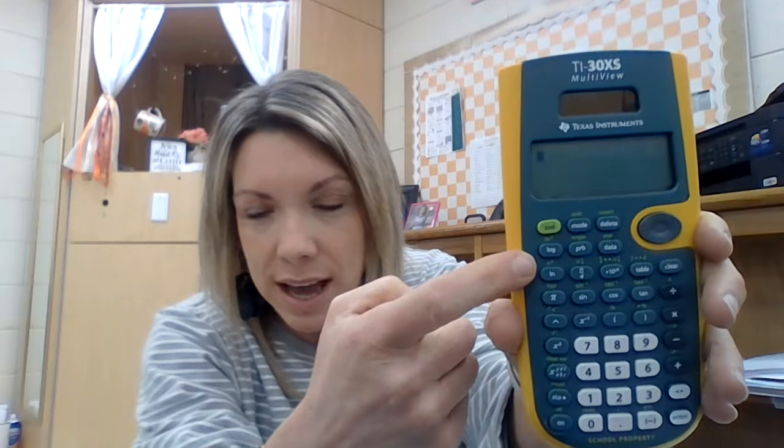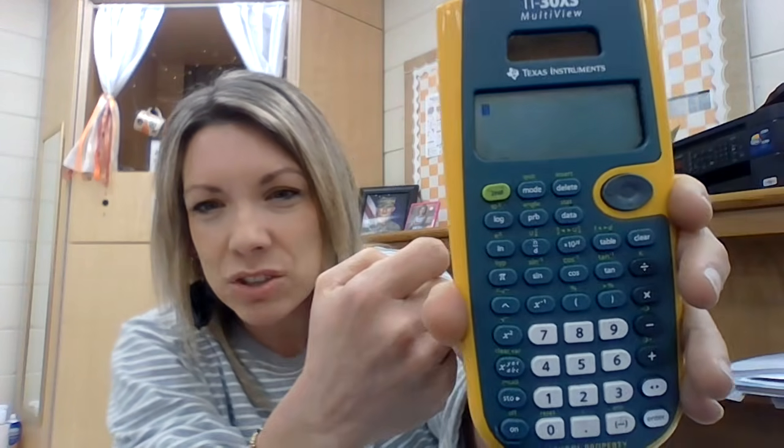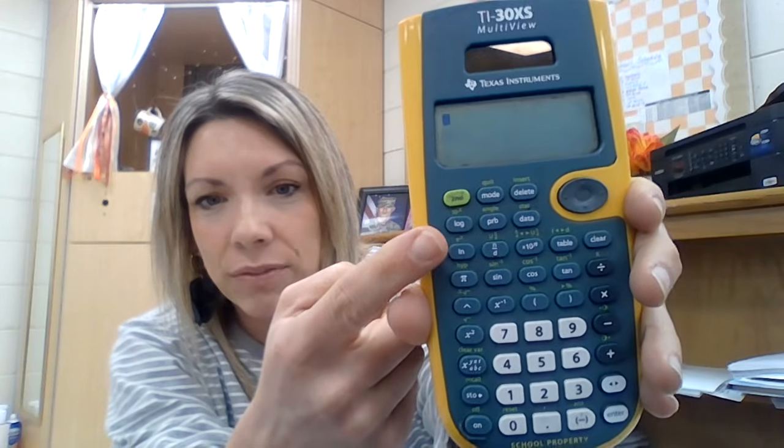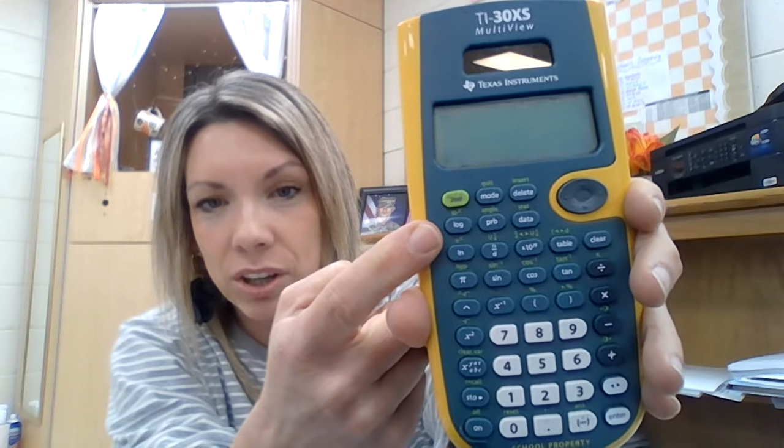And then everybody in class has learned about that second button. The second button is this little green button that you've got right up here in the corner. That second button gives you all the tools that are on the back of the calculator. So you can see real tiny on the top of the buttons those green letters, those green words, right? So when you hit the second button, you don't get the white function, you get the little green function.